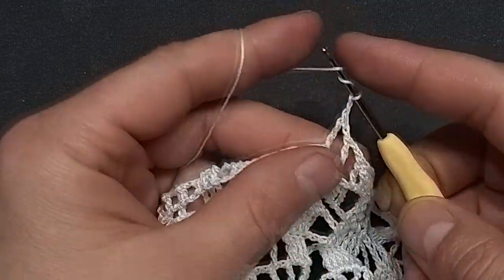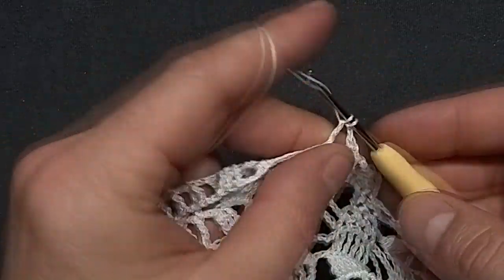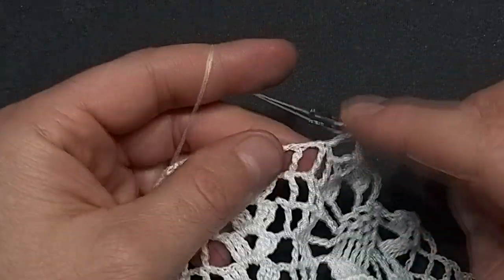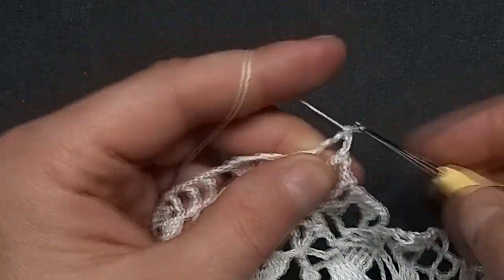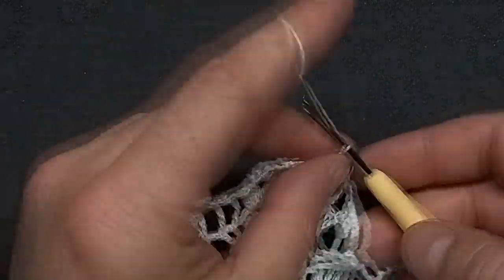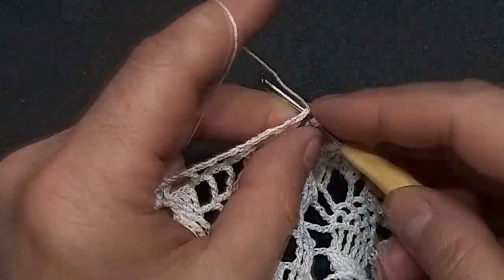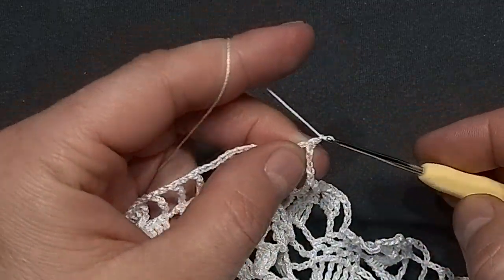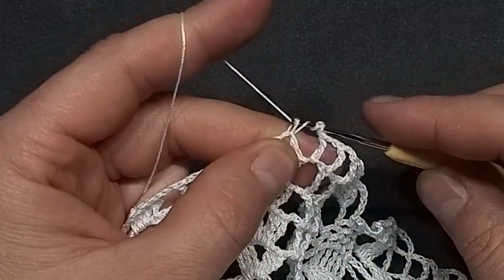chain 2, treble crochet into the next treble crochet, chain 2, treble crochet into the next treble crochet, chain 2, you will work a treble crochet into the chain 2 space, chain 2, and shell in the next shell.